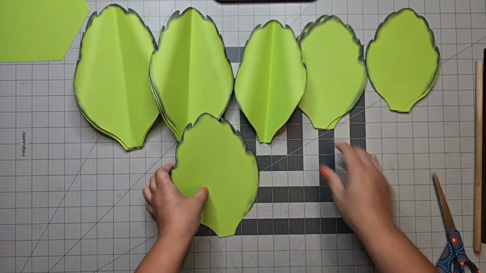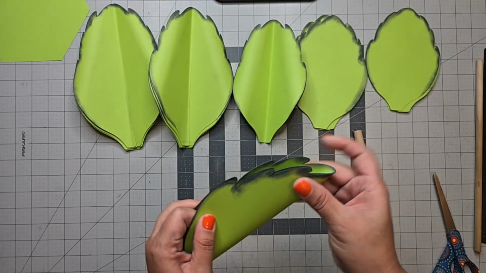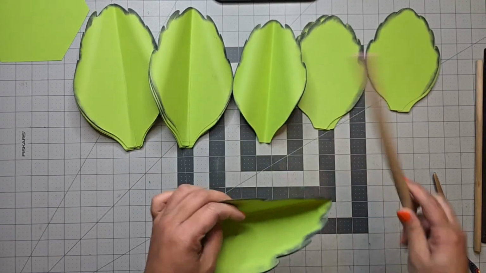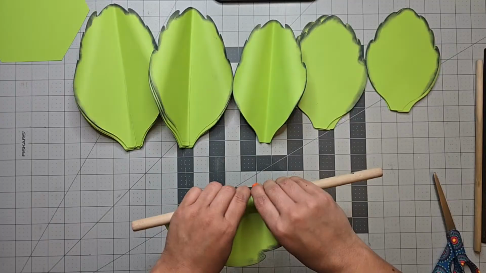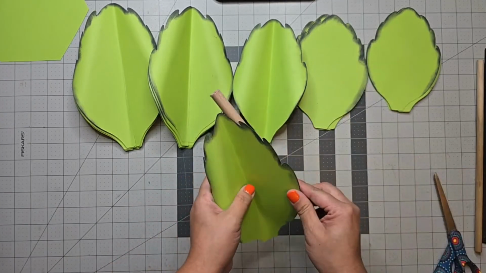Just like that. And then I'm going to do the same for the other set of 3 petals. Again, I'm stacking my petals all together to be able to style them at once.